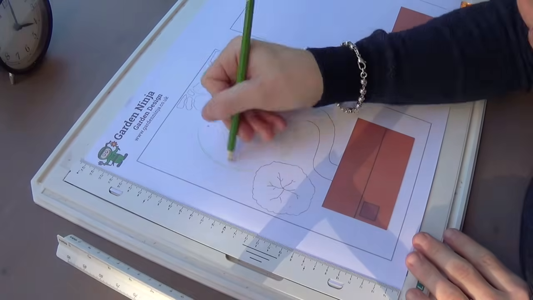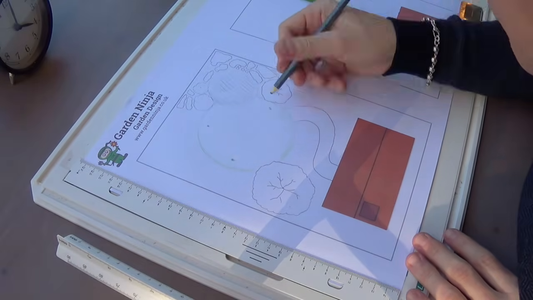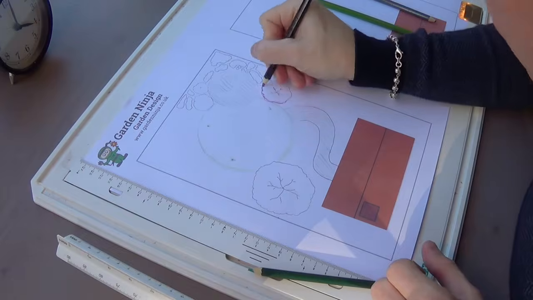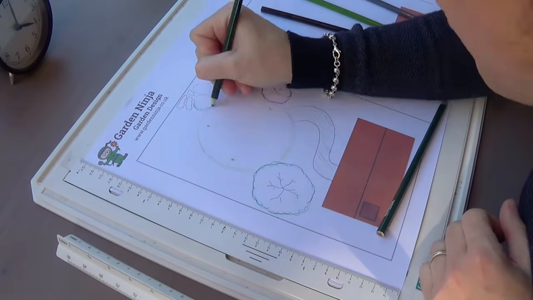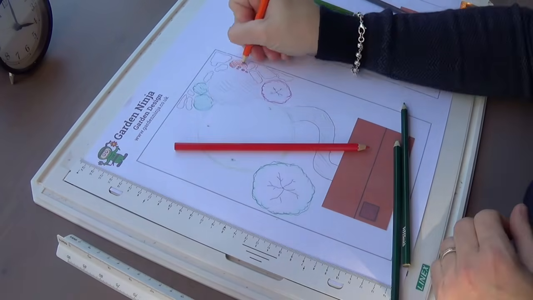I've included some herbaceous perennial borders, a round lawn in the centre, some paved areas here using consistent paving, and a few trees to give an example of how you may lay out an informal garden design.